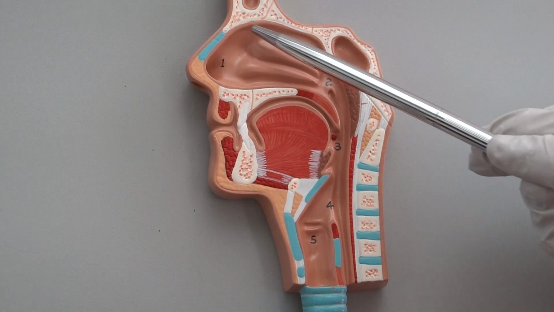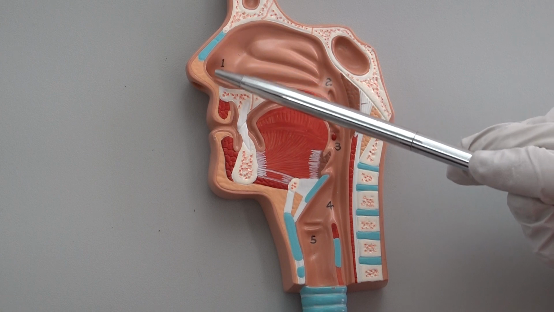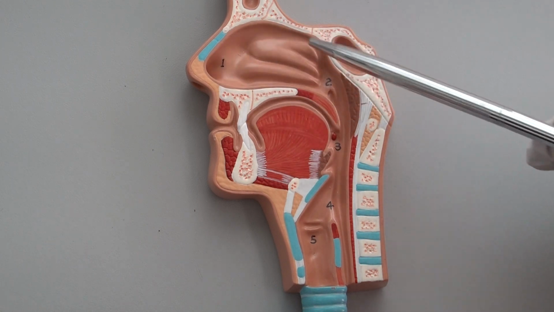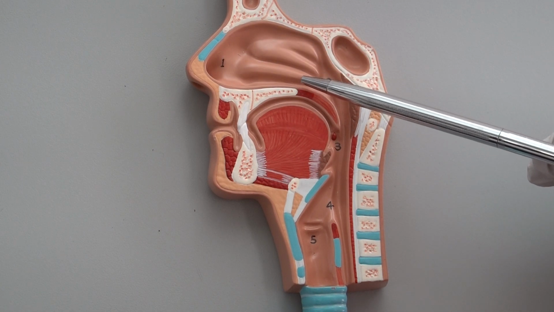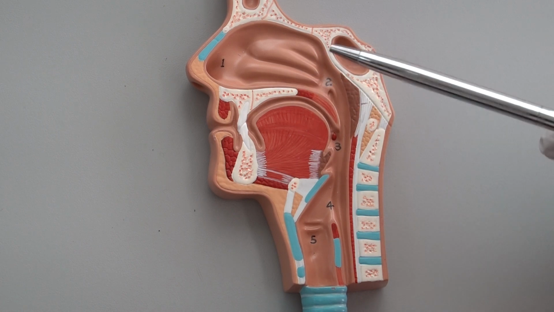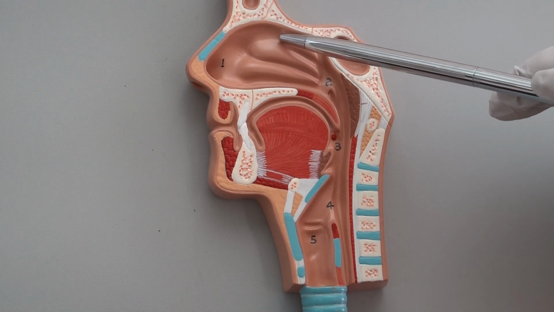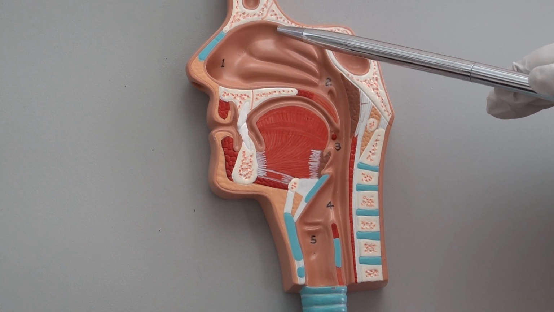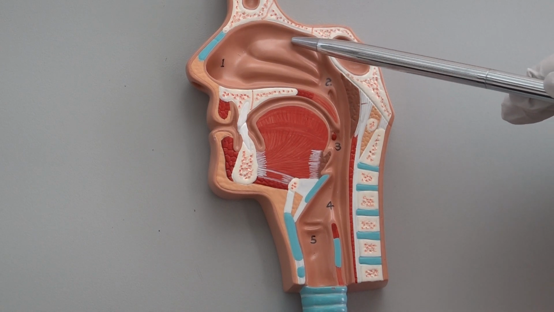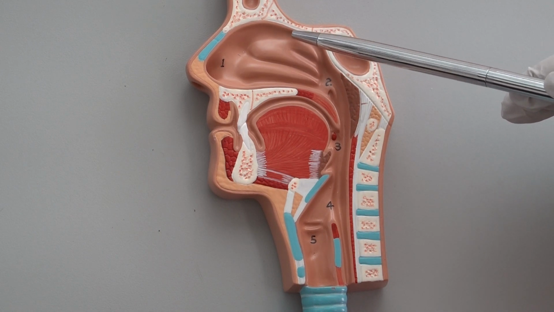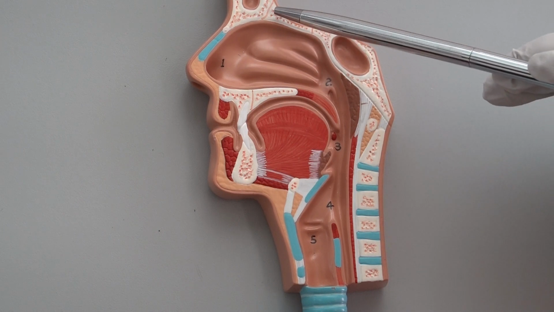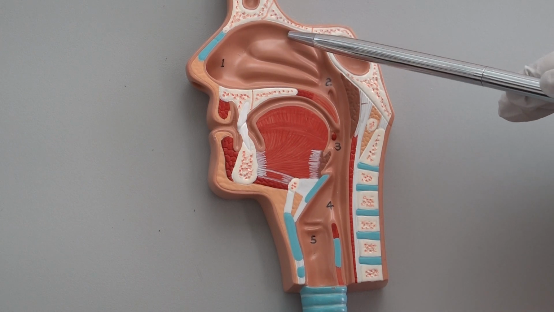When we analyze the mucous membrane that lines the nasal cavities, in most of the mucous membrane we do have goblet cells in the epithelial tissue, except in the olfactory epithelium. The olfactory epithelium is a very small part of the epithelium right here, very close to the cribriform plate of the ethmoid bone.